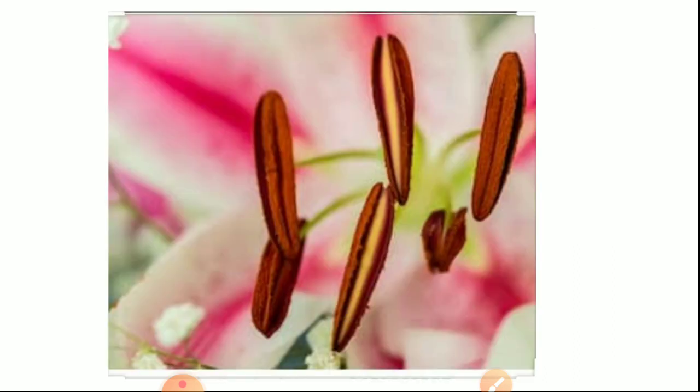In various types of flowers, you must have observed structures protruding out from the petals, and these specialized structures, as I've shown in the picture, are the stamens. These stamens have a general structure.